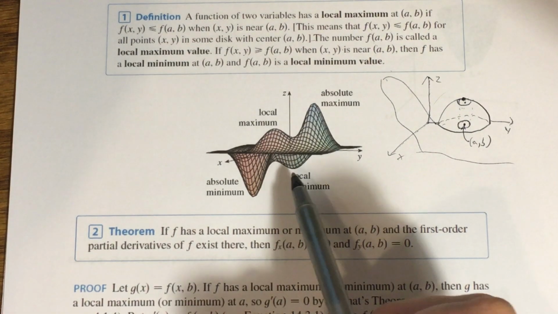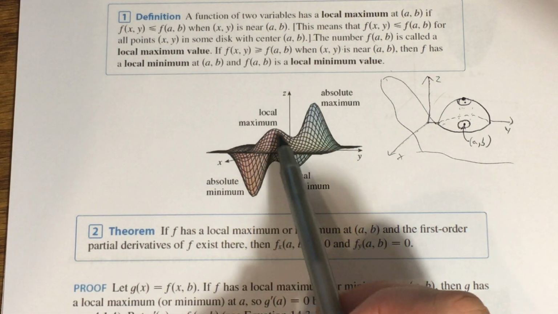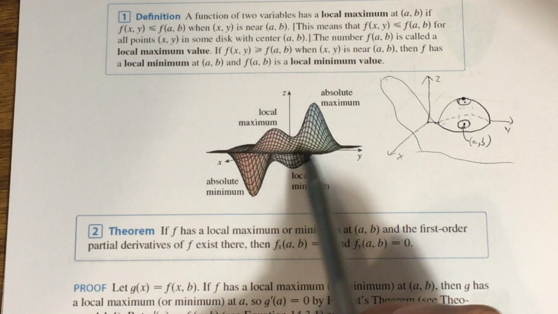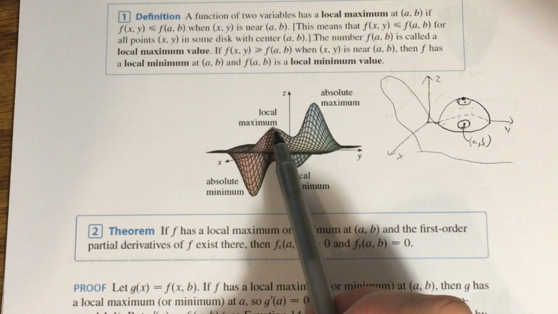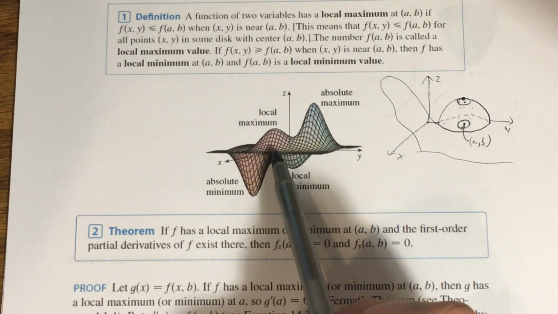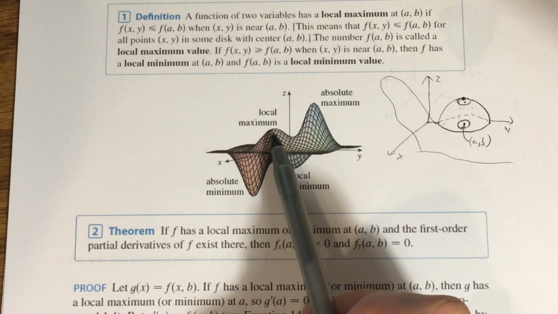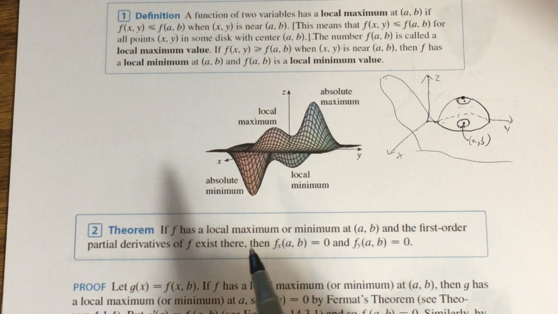So you see a bunch of hilltops and valley bottoms of sorts in this surface. For example, this little hilltop right here, we have a local maximum because I could put a little disk in the domain of this function such that when I plug that disk into my function, it gives me a little part of this surface where that local maximum is the highest point.